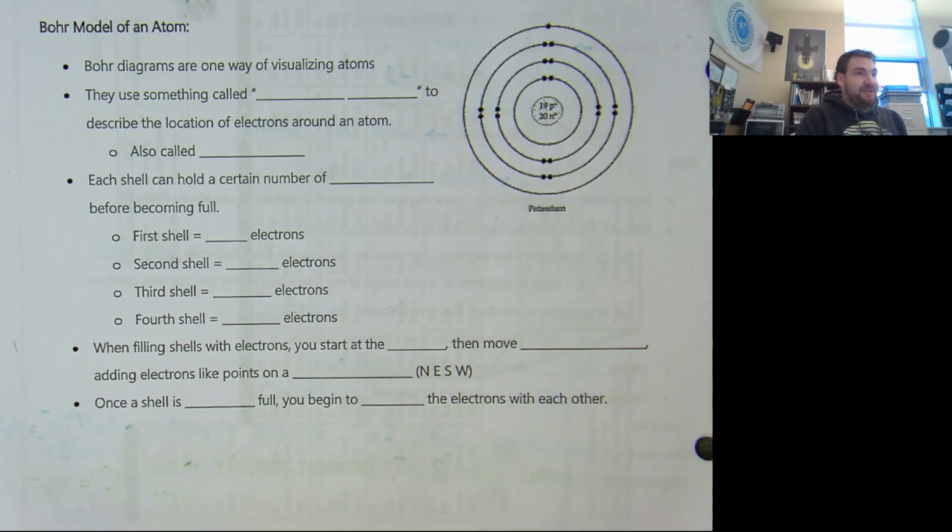And we're going to review something else that you would have looked at in grade 9. Hands up if you remember drawing Bohr models. You probably drew a lot of these. Every teacher who assigns them slightly differently.